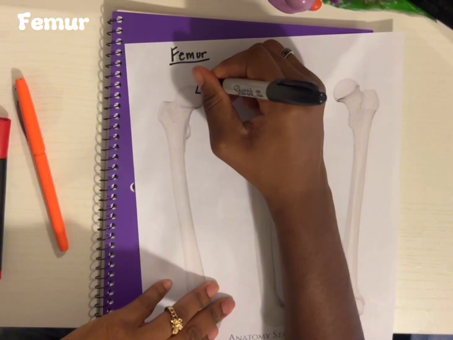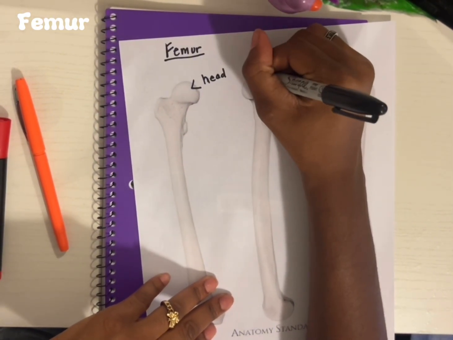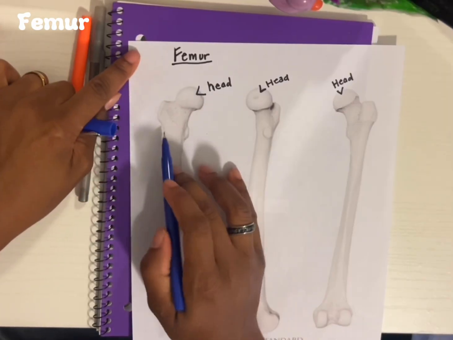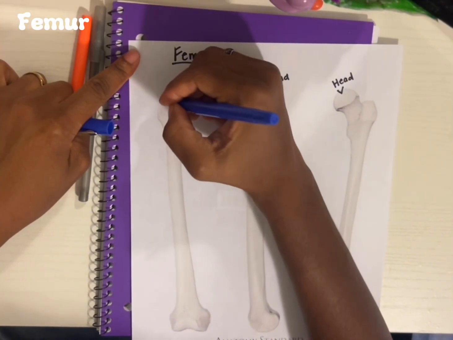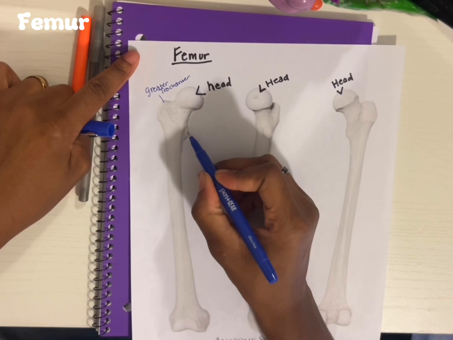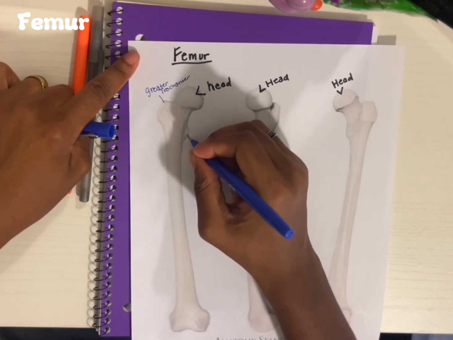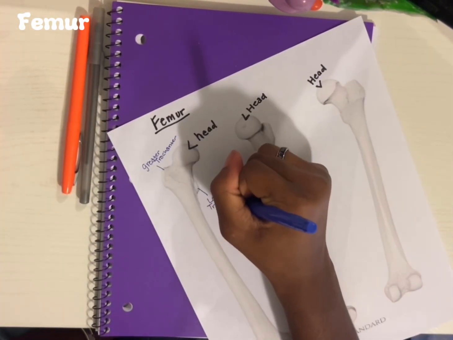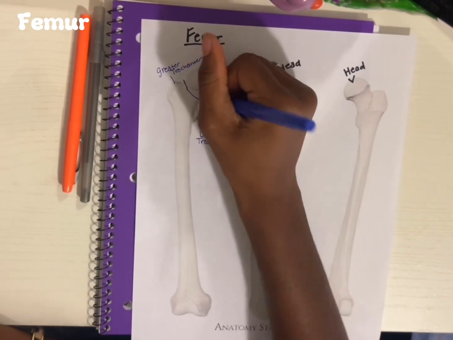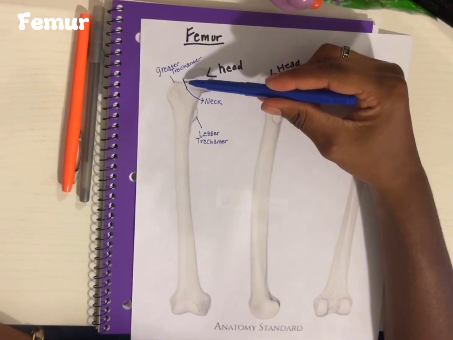Right here is going to be the head. So on all these structures right here, these are on this anterior view, it's going to be the greater trochanter, and back here, it's going to be the lesser trochanter. It's going to be your neck. This right here.